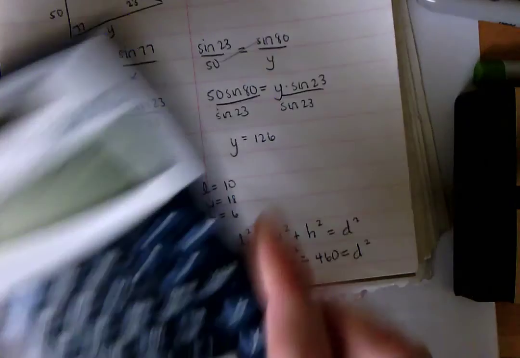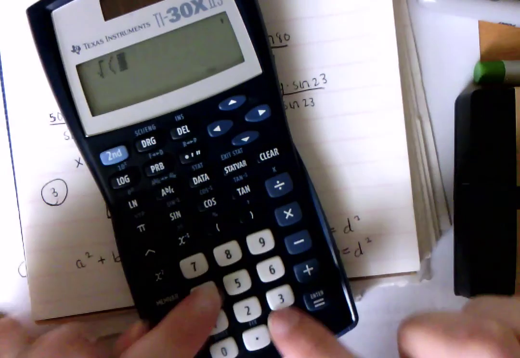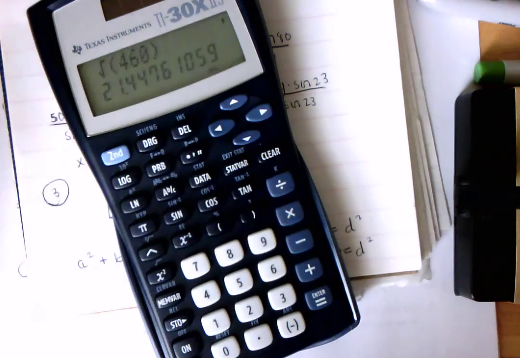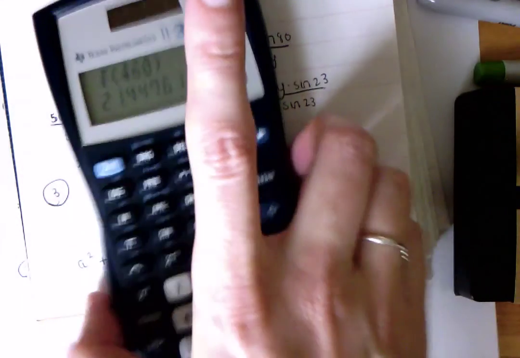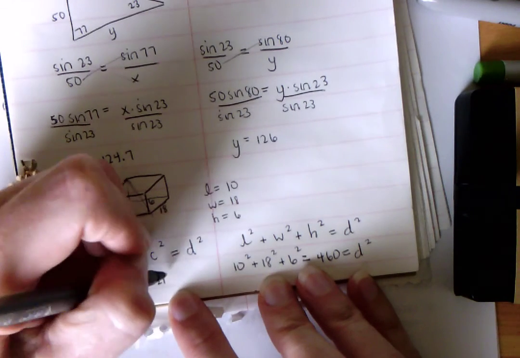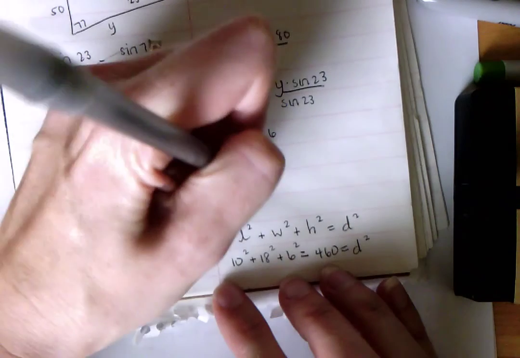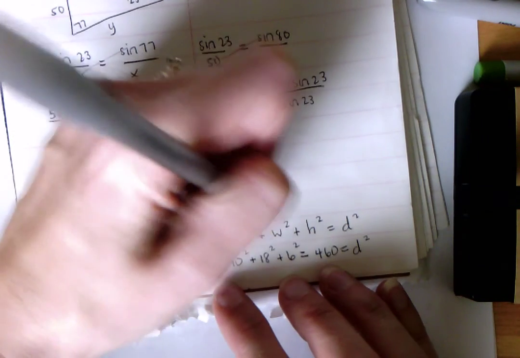So now we have to take the square root of that number. And we get 21.4. So the diagonal is 21.4 inches. So again, remember, these were all in inches for the shoebox.